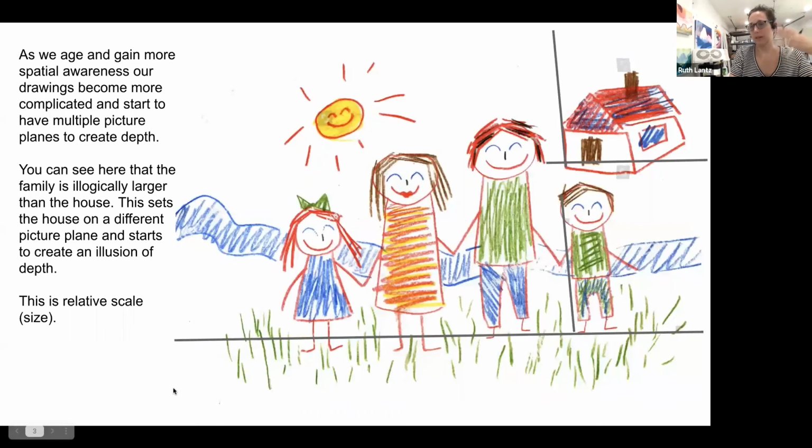And then we start to get a little bit more advanced as we start to think about foreground, which would be this family, and background, right? So the house. This is actually where we start to think about the illusion of space and creating a sense of depth. And then using that depth, we start to add narrative. So this is what's known as relative size or relative scale. You can call it either way.